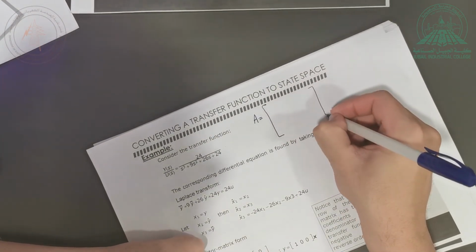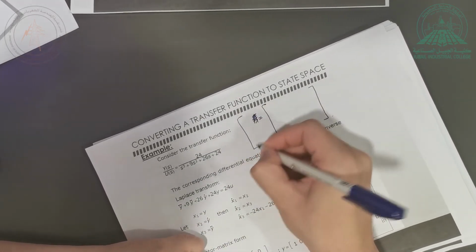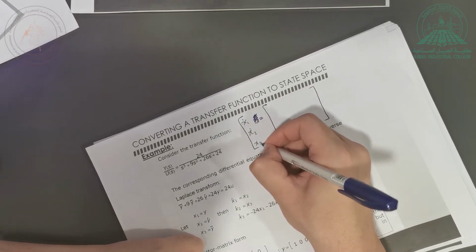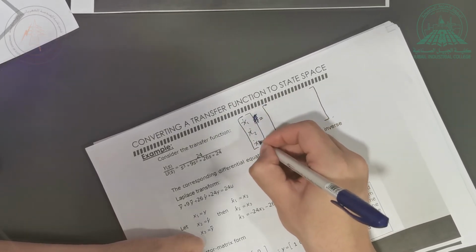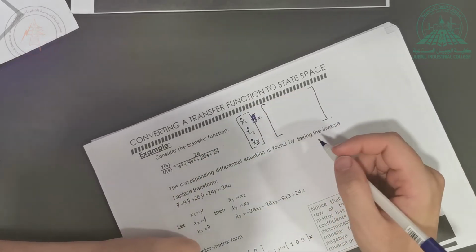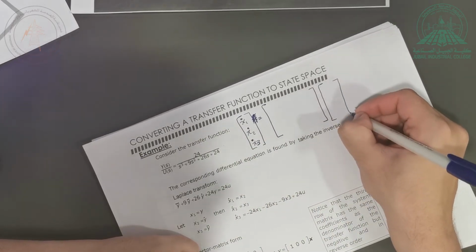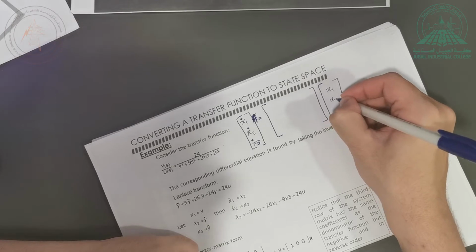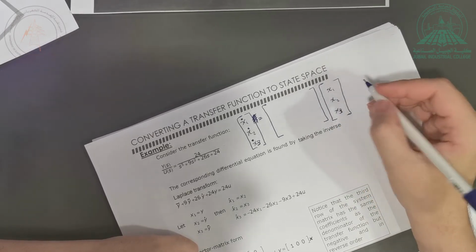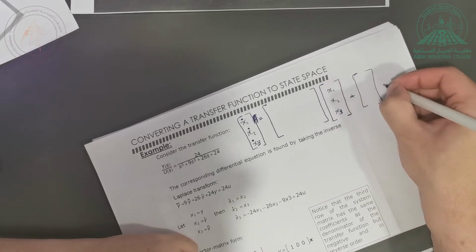Instead of writing A, I will write x1 dot x2 dot x3 dot. I know that I'm going to have 3 states because this is a third order system, right? So it's always multiplied by x1, x2, x3 plus something multiplied by u.